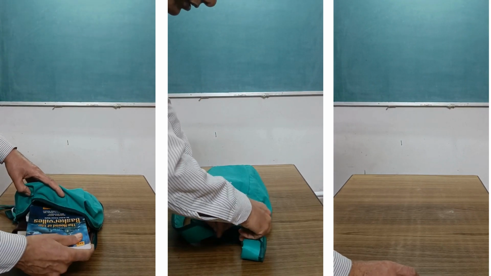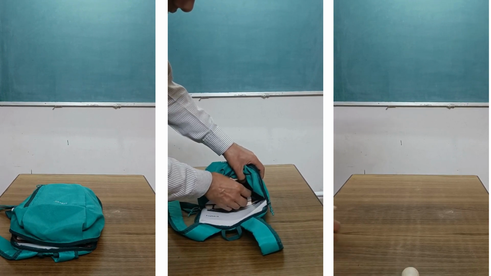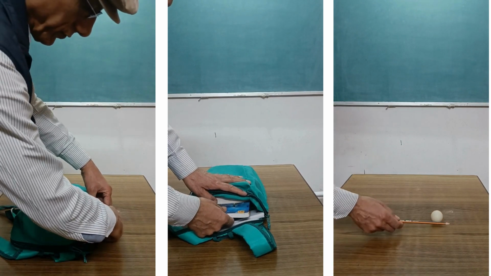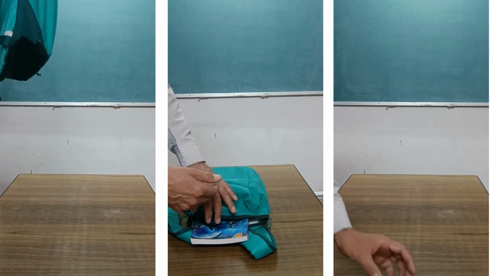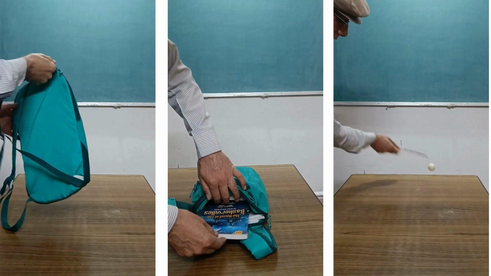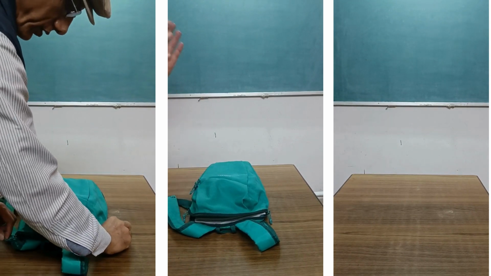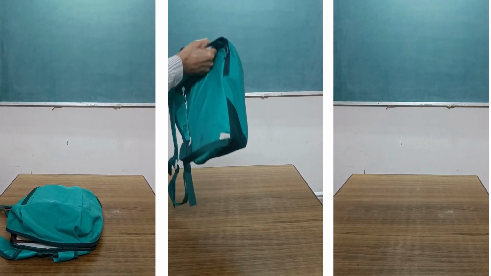So to take this book from the bag, I have to pull. When you have to take the book from the bag, you pull the book, and when you have to put it in the bag again, you push it back. So pull, push and lift. I think they are clear.